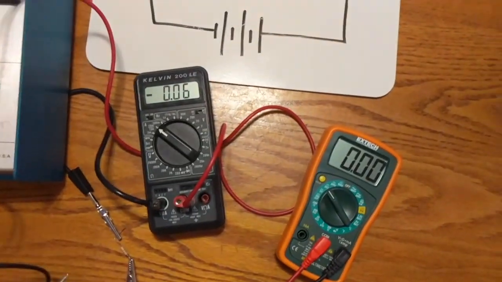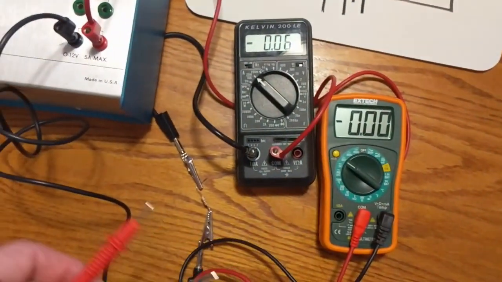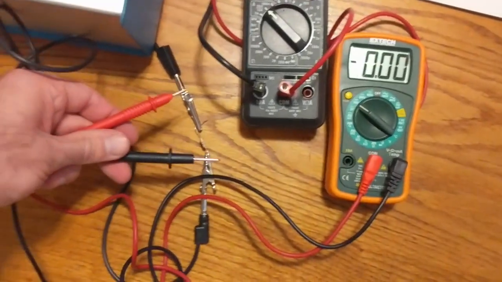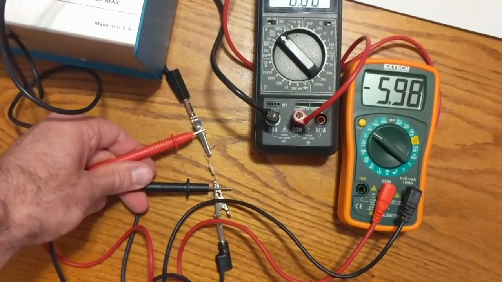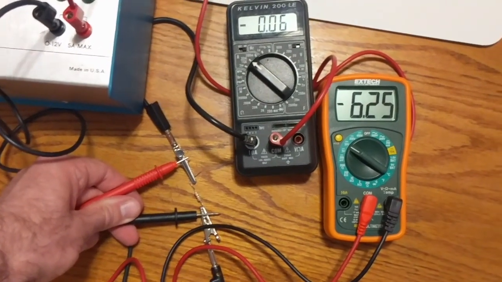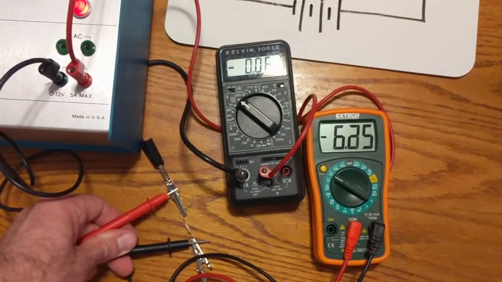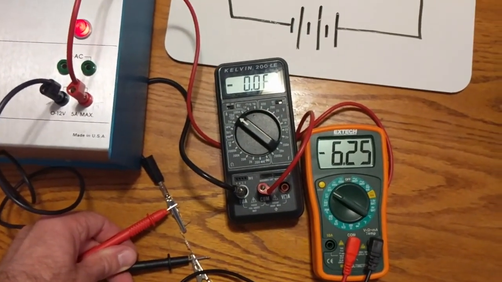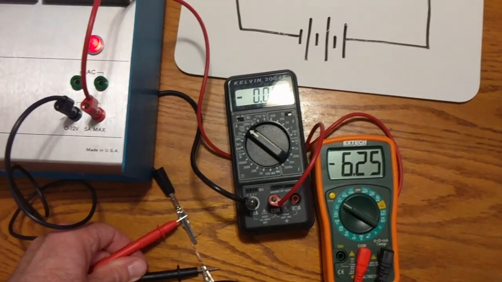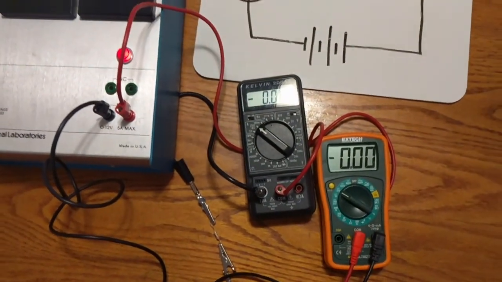Now, to get the V, we must use our voltmeter, which is the orange one here, all right? And we have to touch both sides. And when we do that, notice it'll fluctuate a little bit, but we got about 6.25 volts through there. And now we can use those numbers, so 0.06 and 6.25, to figure out the resistance of our resistor. I'll show you what that looks like in a sec.